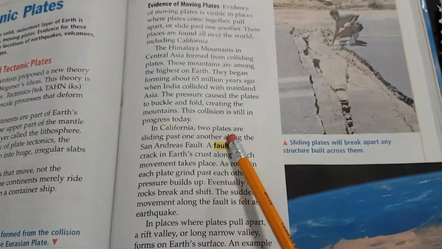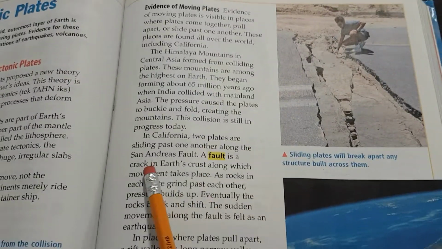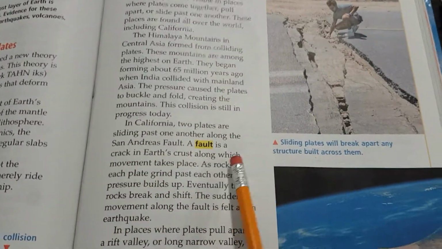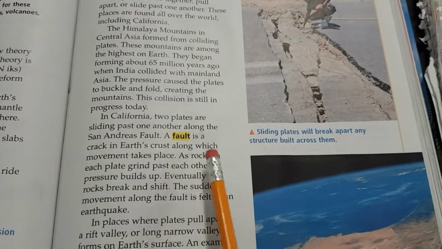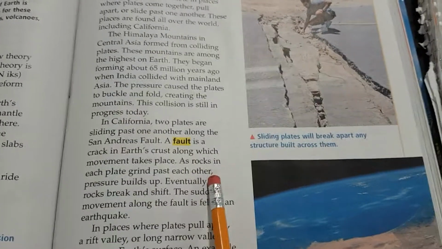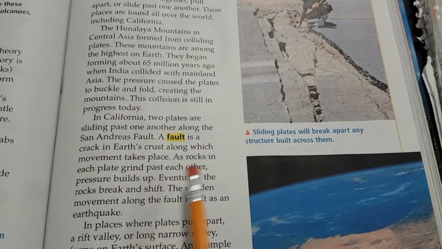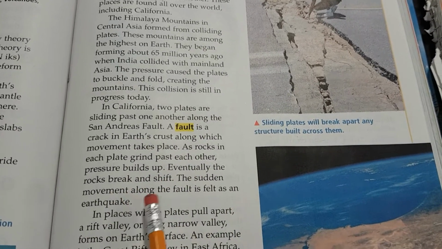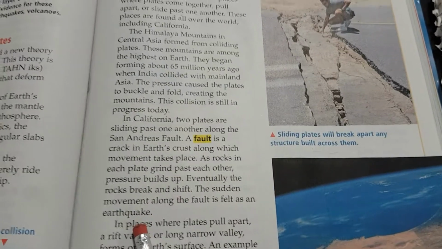All right, in California, two plates are sliding past one another along the San Andreas Fault. A fault is a crack in Earth's crust along which movement takes place. As rocks in each plate grind past each other, pressure builds up. Eventually, the rocks break and shift. The sudden movement along the fault is felt as an earthquake.